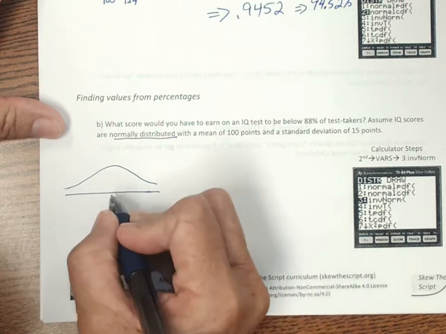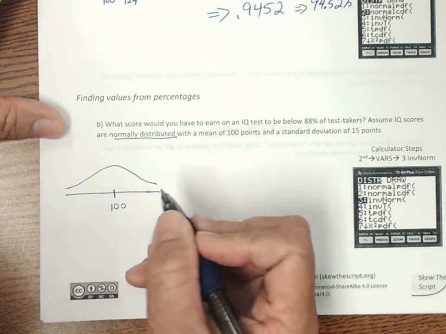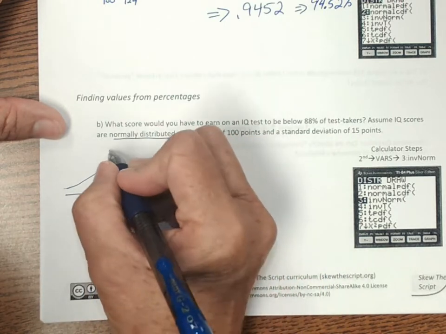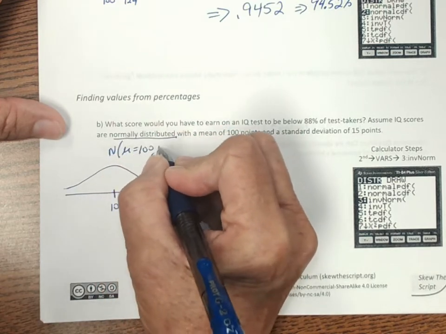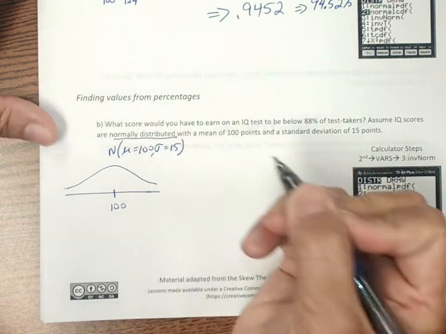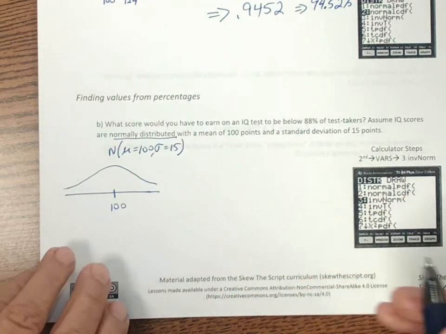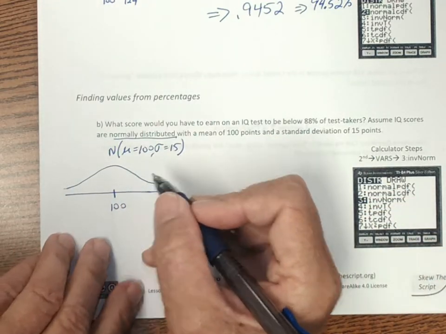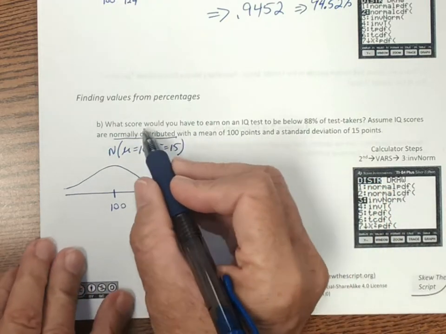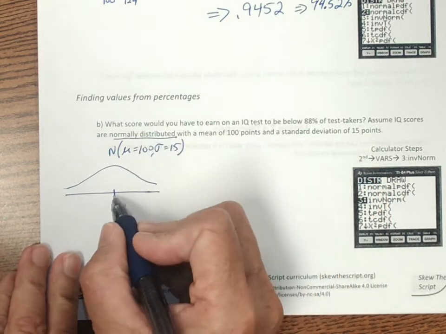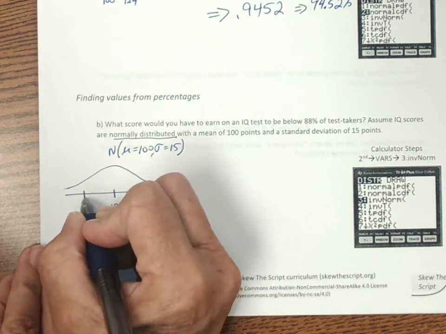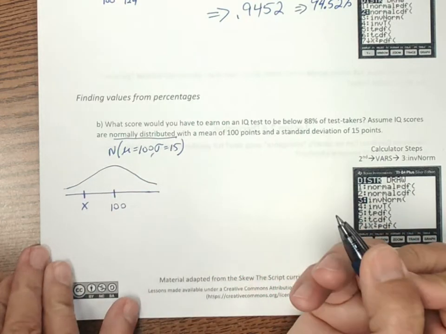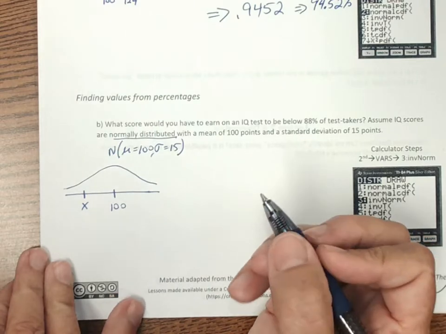There's my curve. There's 100. And I need to say it's normal with a mean of 100 and a standard deviation of 15. So we label it every time. Okay, and I'm looking for what score. So that's an individual data point. Well, if I want to be below 88%, I need to be over here on the left somewhere. So I'm just going to call that X. I don't know where exactly it is.